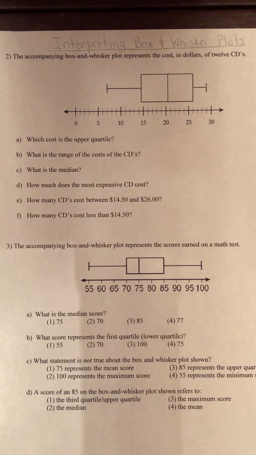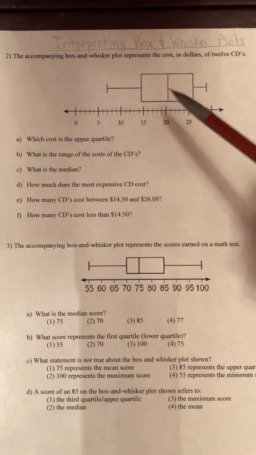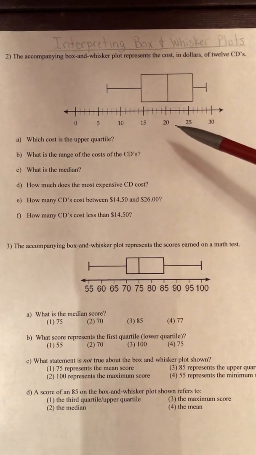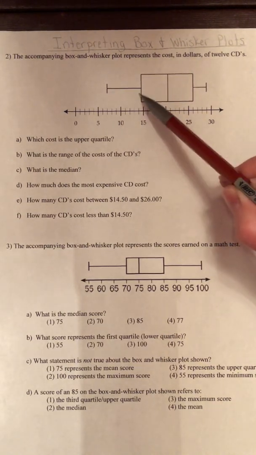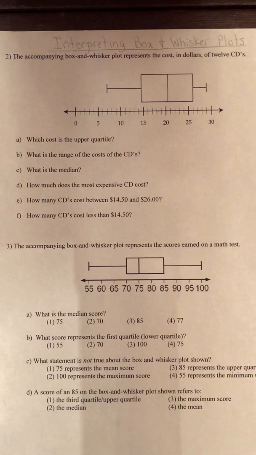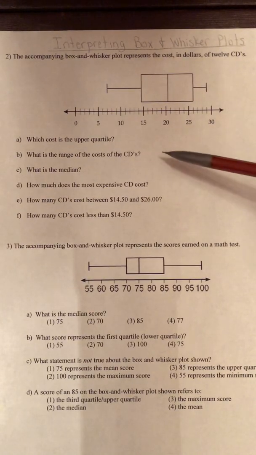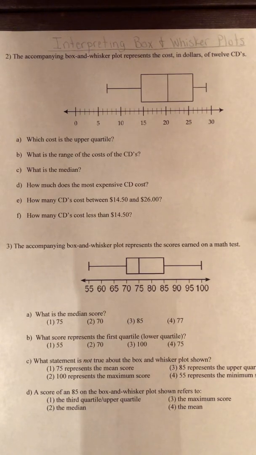It says the accompanying box and whisker plot represents the cost in dollars of 12 CDs. So we don't know what each of those 12 numbers in the data set were, but we do know our 5 main pieces of information that we learned about in the previous video based on the box and whisker plot here. So let's go ahead and look at the questions. The first one says, which cost is the upper quartile?